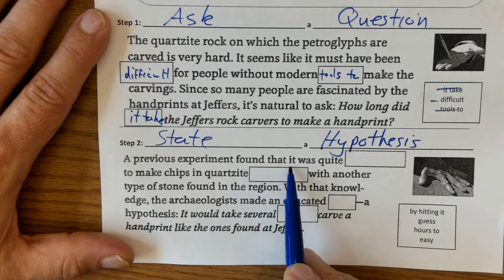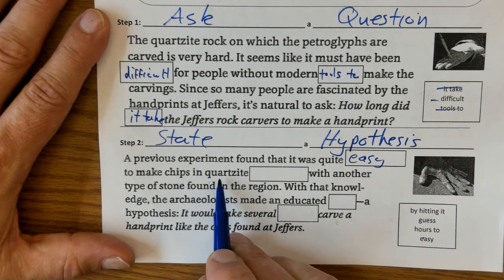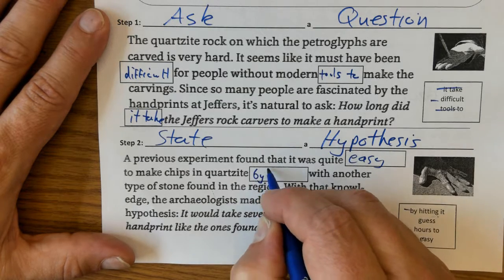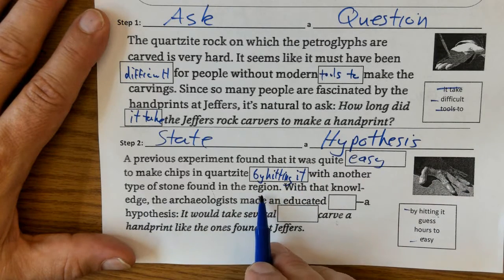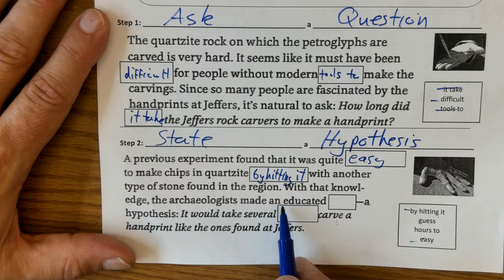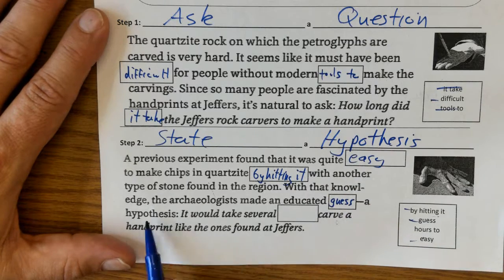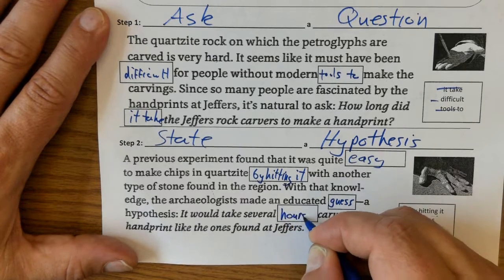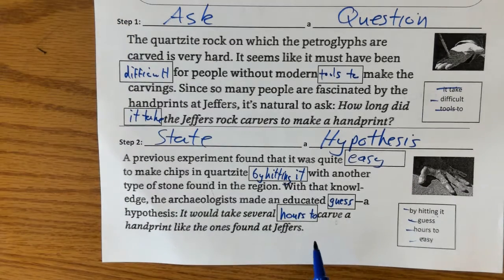A previous experiment found that it was quite easy to make chips in quartzite by hitting it with another type of stone found in the region. With that knowledge, the archaeologist made an educated guess, a hypothesis. It would take several hours to carve a handprint like the ones found at Jeffers. So these scientists are guessing it's going to take several hours to carve a handprint.